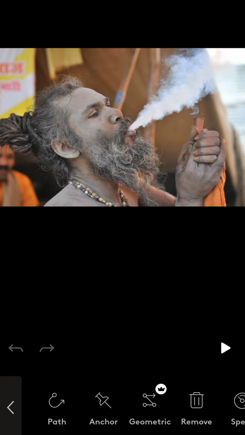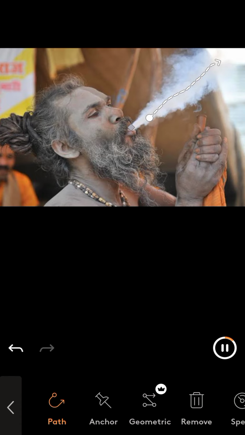Now in my animation, first and foremost, I'm going to pick my anchor, which looks like a pin, and then I'll have to pin where I want the smoke to be coming out of. Now after that, I'm going to pick path, then I'll draw the direction where I want that to move. Now let's play and see.